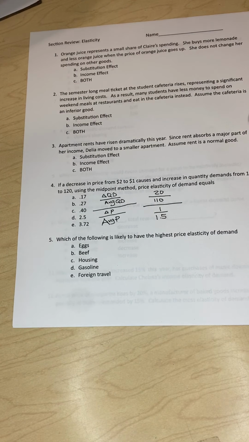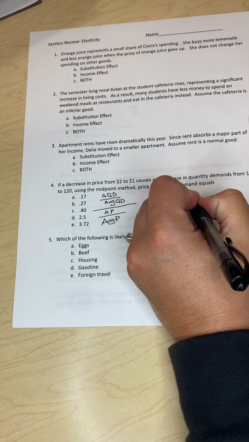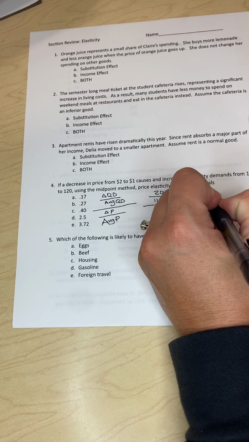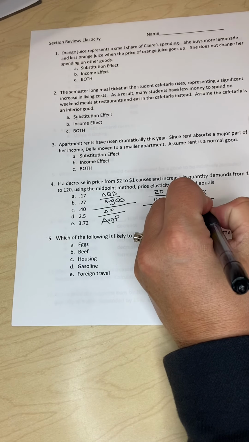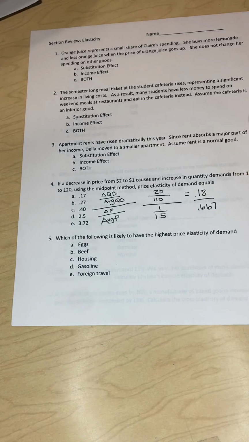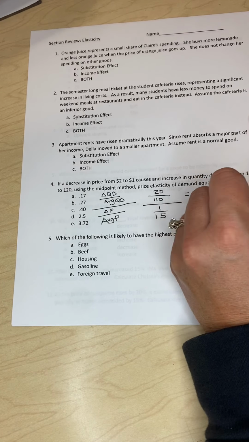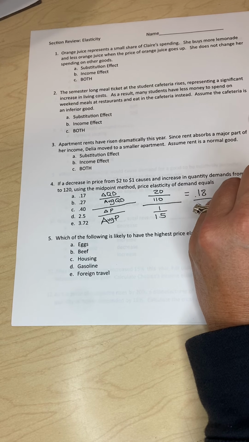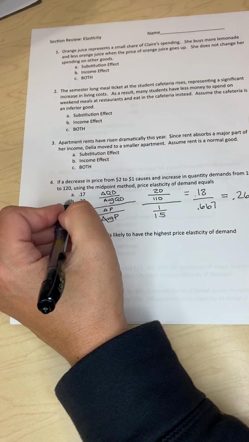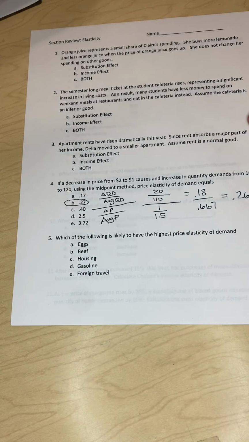Now when you divide these out, that gives us 0.18 over 0.667, and what I end up getting is 0.2698. So that tells us that the answer is going to be B.